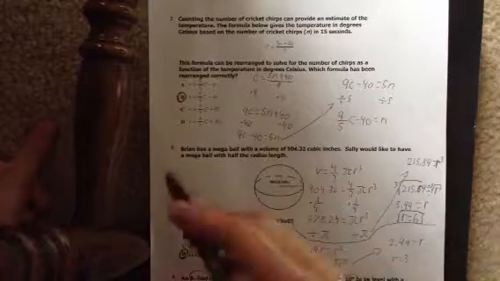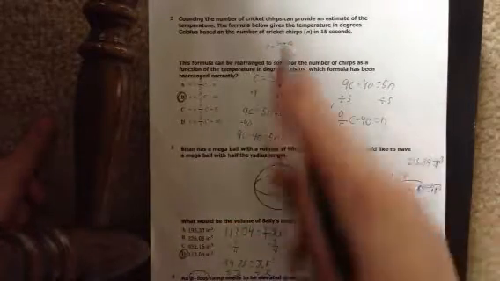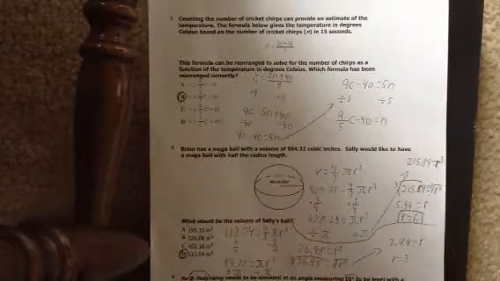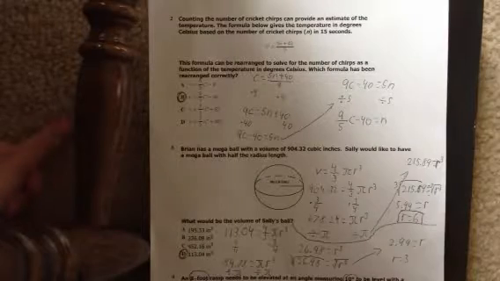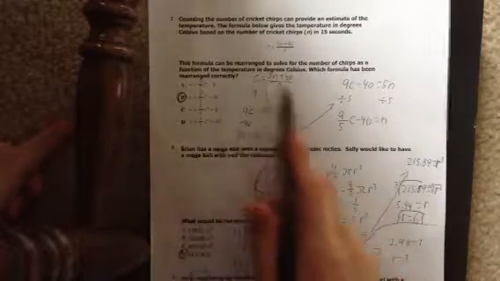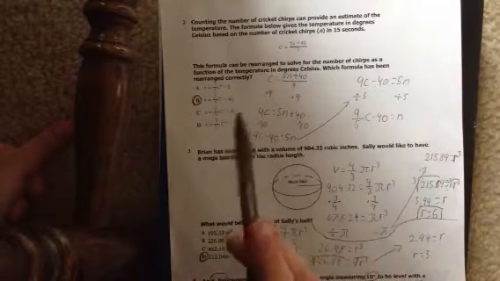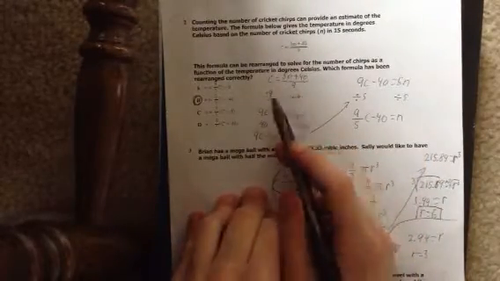So we need to solve for n. And to do that, I have the problem written out here. C equals (5n plus 40) over 9. If we want to get n, we need to get it alone by itself on one side, as they've done over here. So to start, multiply both sides by 9.